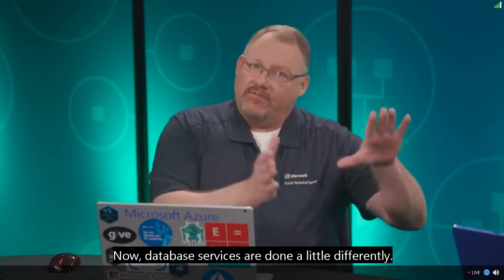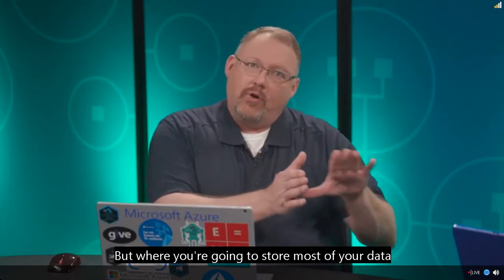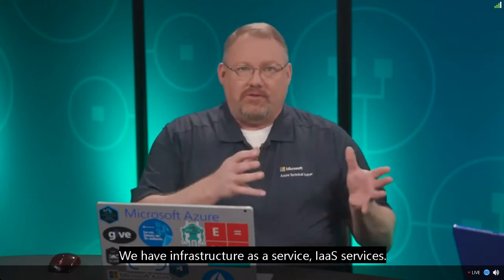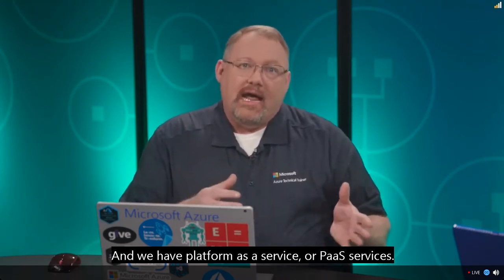Now, database services are done a little differently, but where you're going to store most of your data is in what is called a storage account. And a storage account inside of Azure spans two different categories. We have infrastructure as a service, IaaS services, and we have platform as a service, or PaaS services.